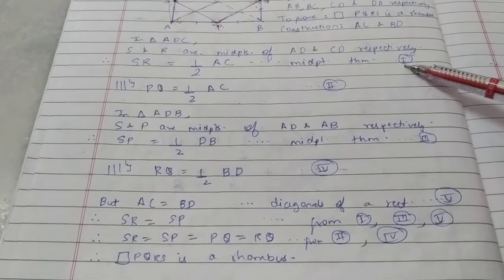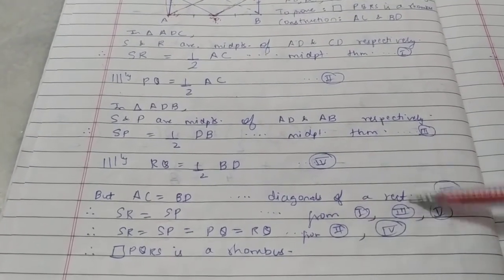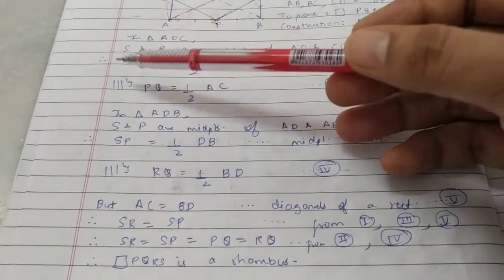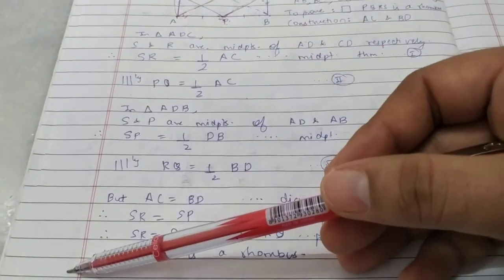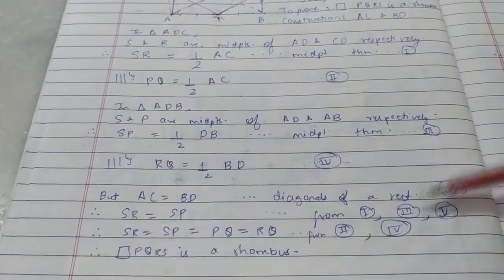Notice how I always give Roman numbers to the statements so that I can use them in my reasons ahead. You could even number them in the margin, all the statements, and use those numberings in your reasons if required.